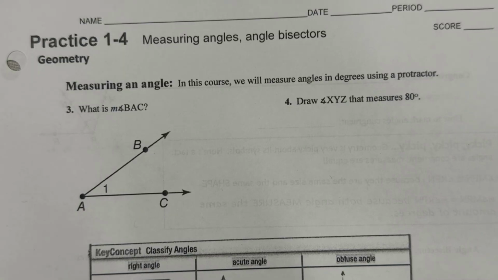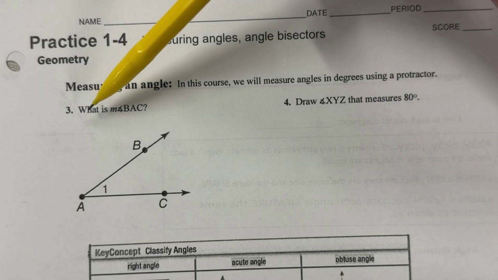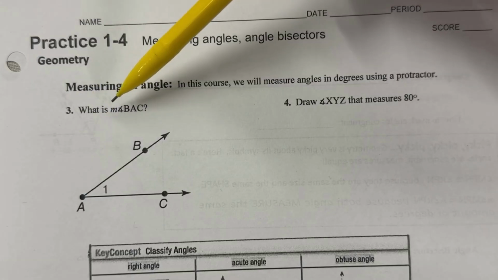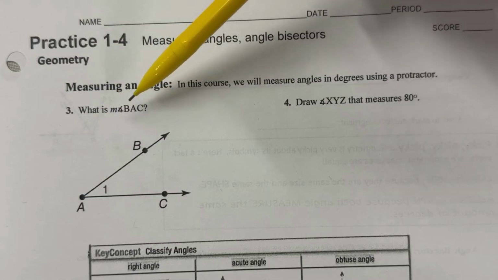All right, 1-4 in geometry, and things are a little different because I need to show you how to do some stuff on your geometer. Today we'll be measuring an angle. So if you see right here in question number 1, it says, what is the measure of angle BAC?